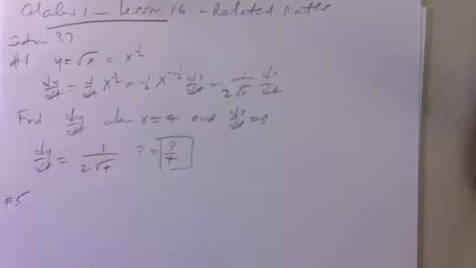Let's look at number 5. In number 5, we have a relationship between x and y.